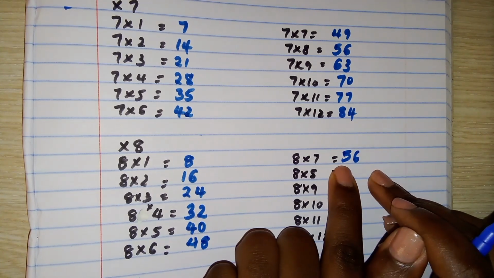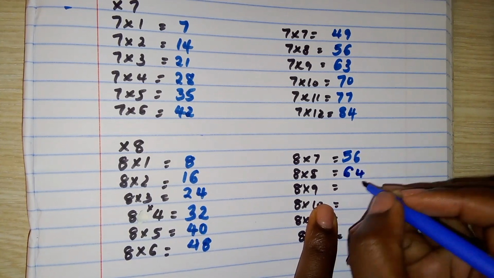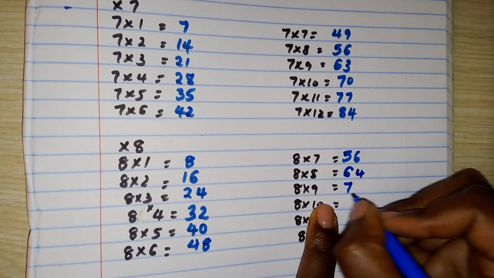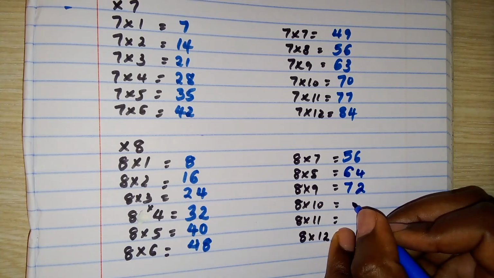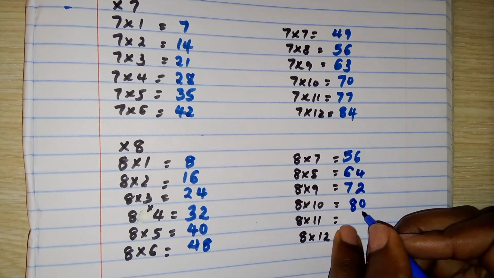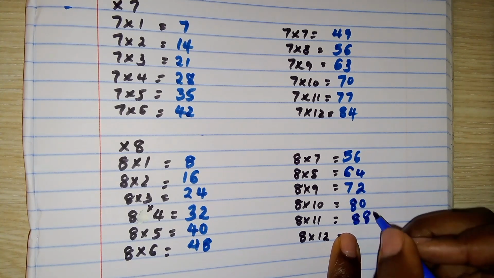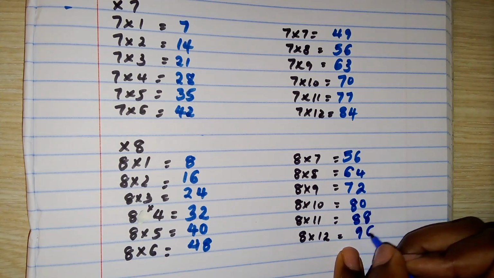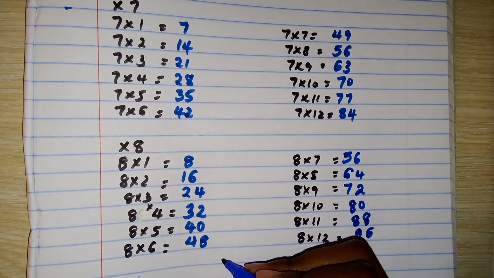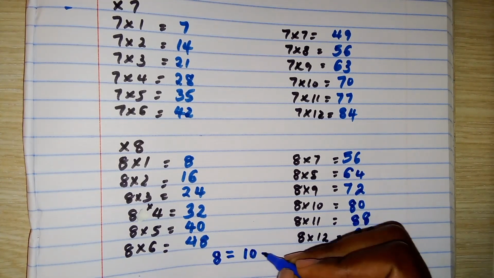So 56 plus 10 is 66 minus 2, 64 plus 10, 74 minus 2, 72 plus 10, 82 minus 2, 80 plus 10, 90 minus 2, 88 plus 10, that will be 98 minus 2, 96. So adding 8 is the same as adding 10 and then minus 2 to your answer.